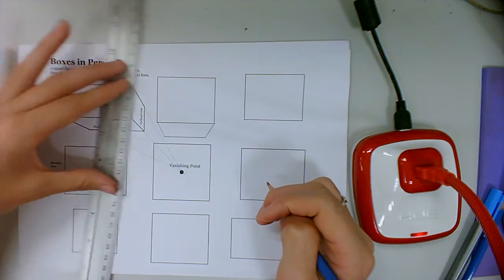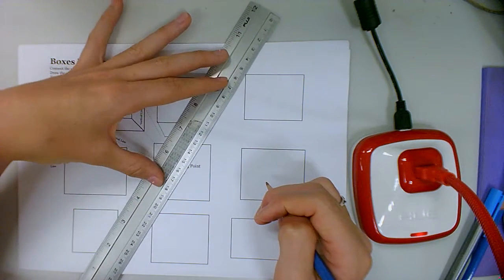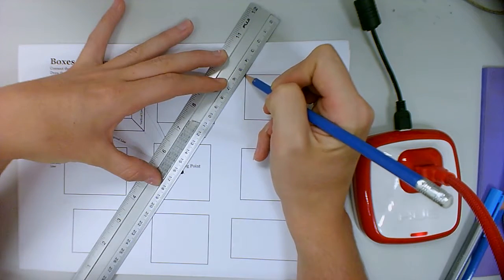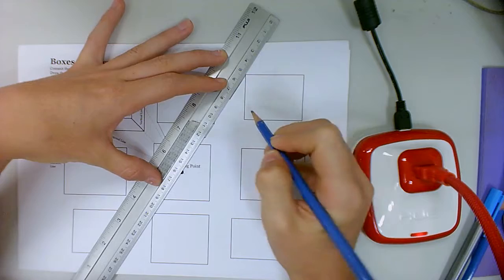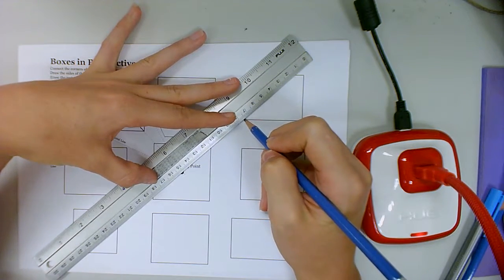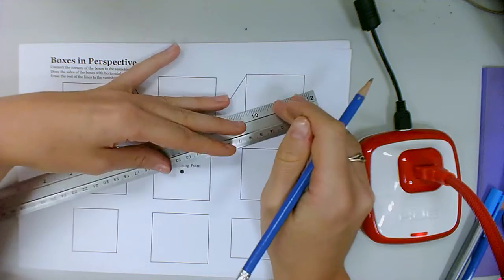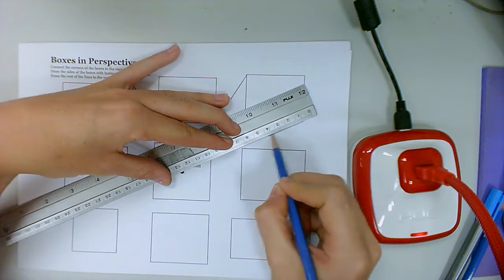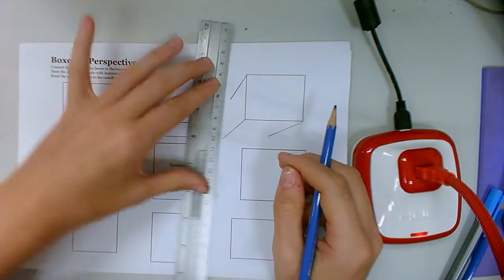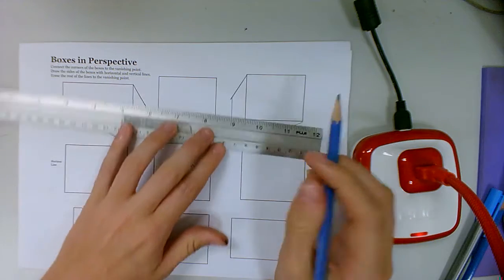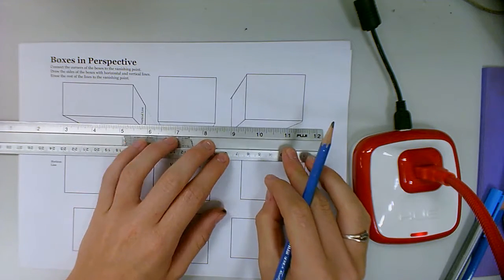I'm going to make my way to the right hand corner, and I'm going to do the same thing. I'm just going to stop my orthogonal line when I feel like I only want it to go a certain length. Same thing here. And lastly, here. Alright, now I'm going to go parallel. I'm going to go parallel vertical and parallel horizontal.